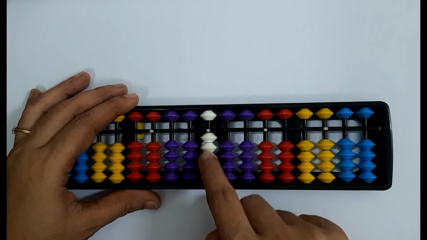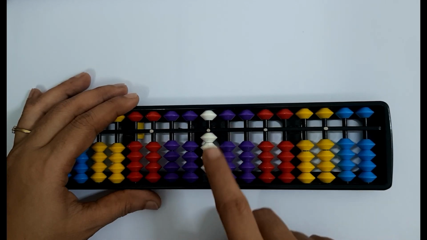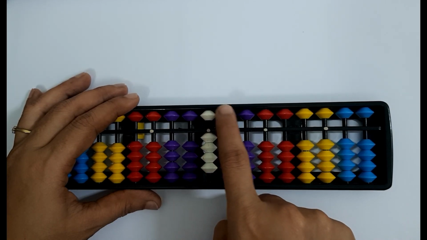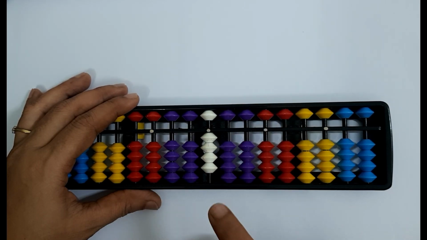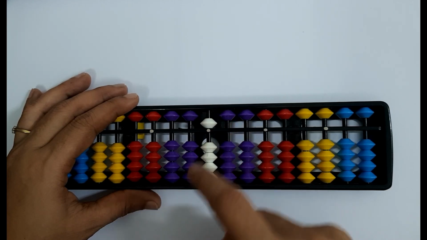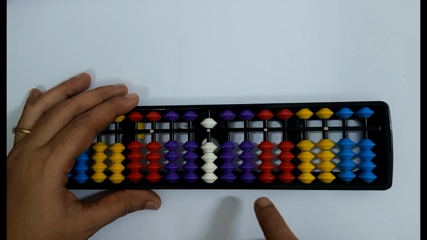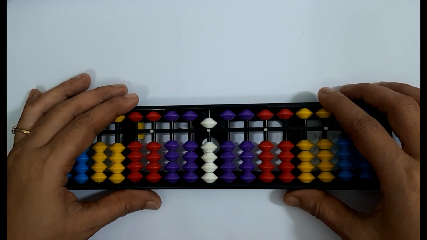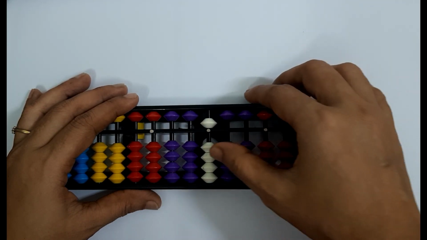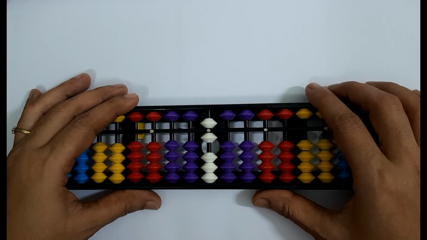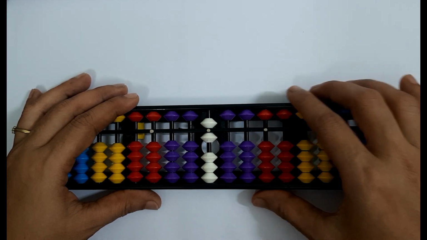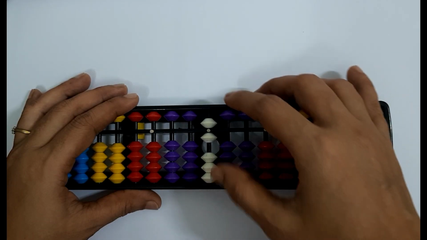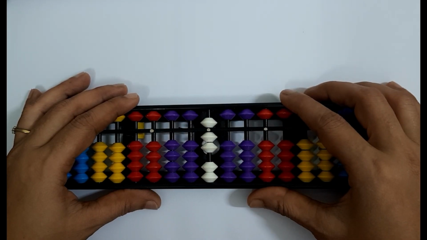So, this is 3, this is 4. As you all know, the bead value of each upper bead is 5. If the upper bead is touching this value bar, it is representing 5. How to represent 6? It is 5, and if we move one lower bead up, now it is 6. 5 plus 1 is 6. How to represent 7? 5 plus 2 is 7.